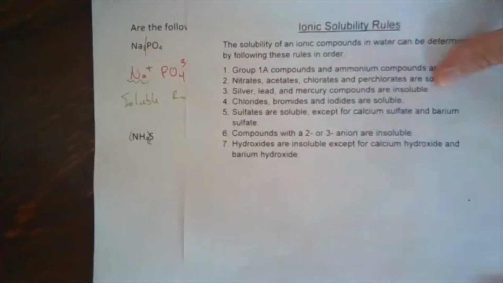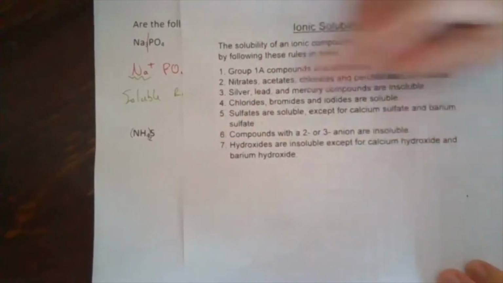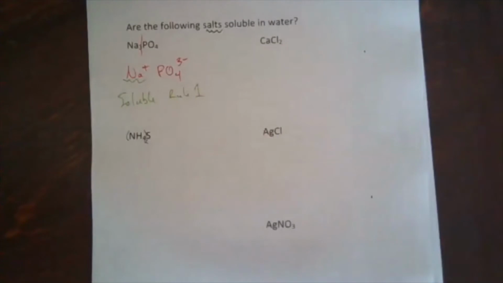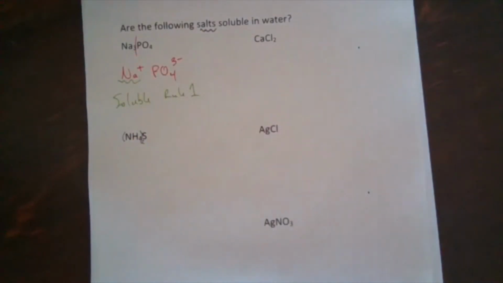In this case, because you had the sodium, rule 1 trips, and you don't care about rule 6 because that has a lower priority. Rule 1 is a high priority rule. So it's soluble because it contains sodium, and it doesn't matter about the back end. If you didn't have sodium, that phosphate would start to matter. But because you have the sodium, you trip that rule.